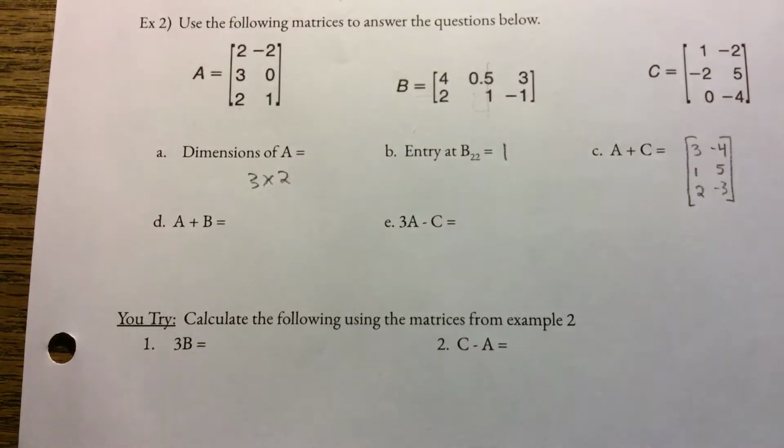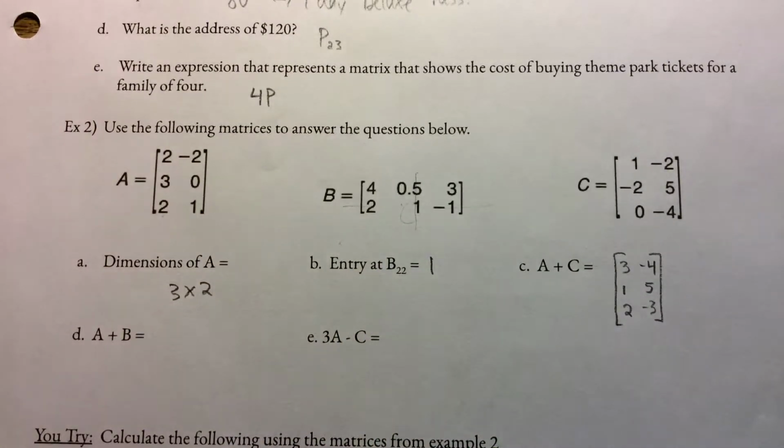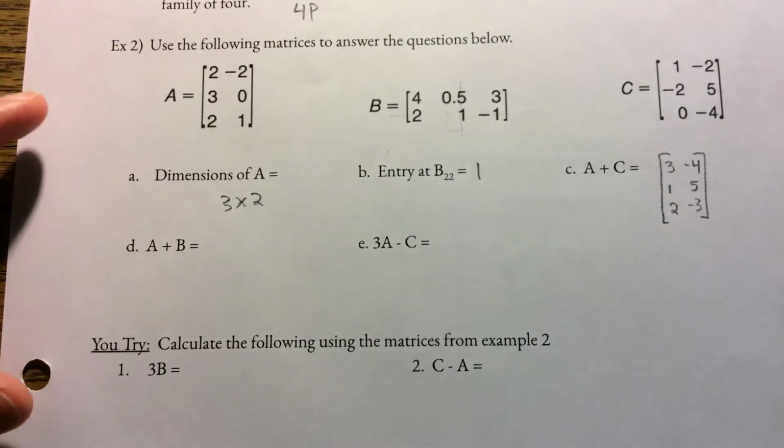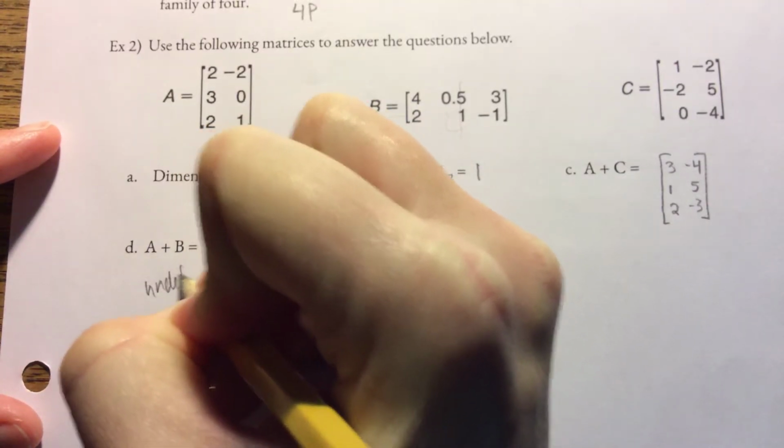Part D, A plus B. So if I look at A and B, these do not have the same dimensions. This one was a 3 by 2, and this is a 2 by 3. So since they don't have the same dimensions, they can't be added. So I'm going to say undefined.